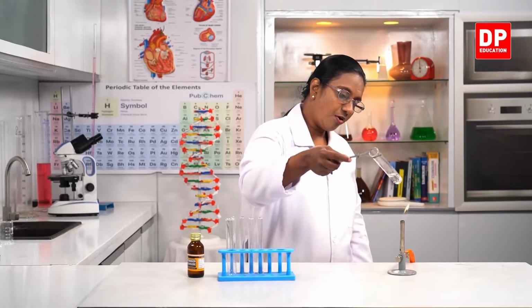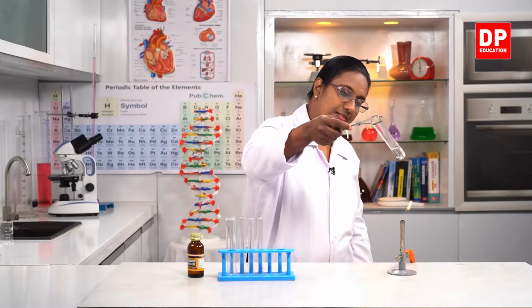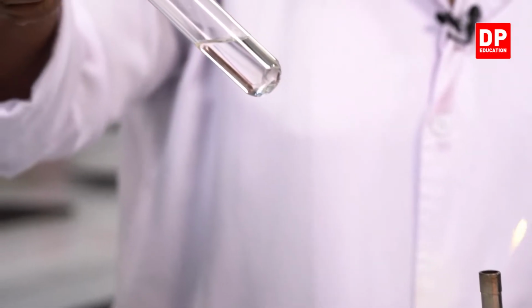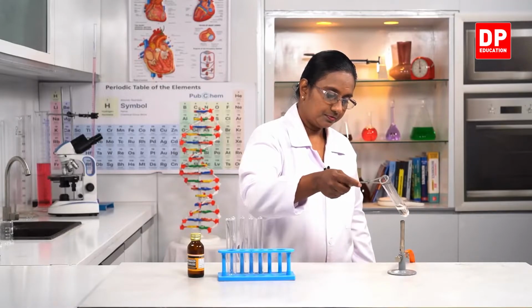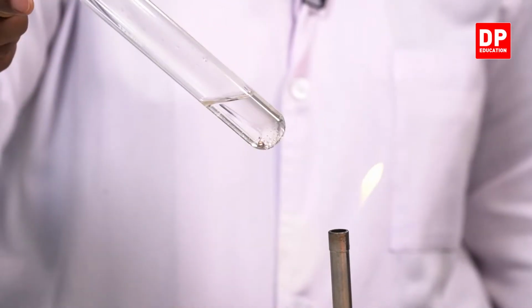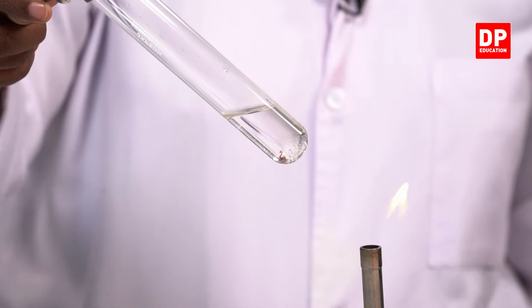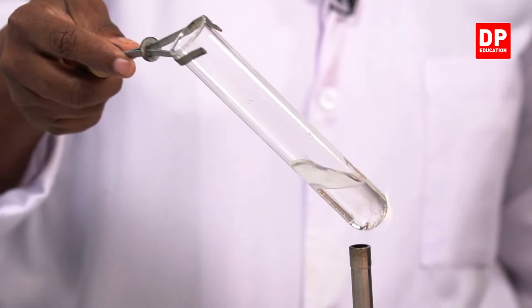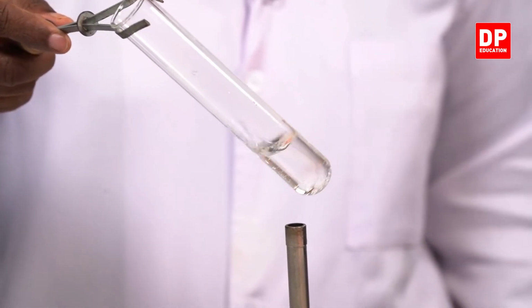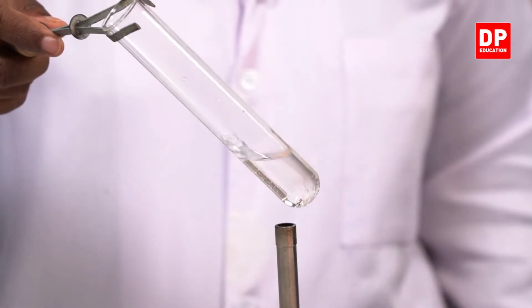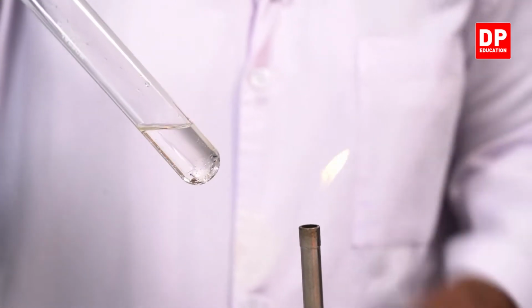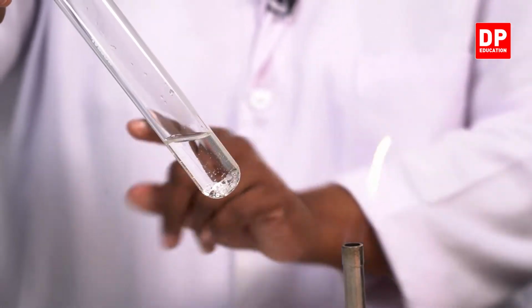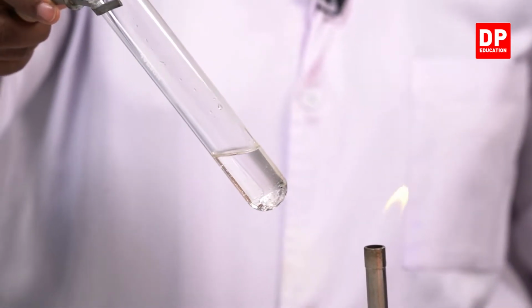Can you all see the formation of gas bubbles at the bottom? They are from the bottom, you all can see, students. Now when we heat, can you see the gas bubbles evolving? So here you all can see, students, the evolving of the gas bubbles.